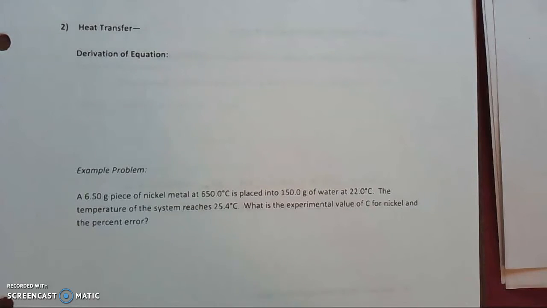Welcome to Chemistry 2, Unit 2 Thermochemistry. This will be Lesson 2, Video 1, and this is on heat transfer.